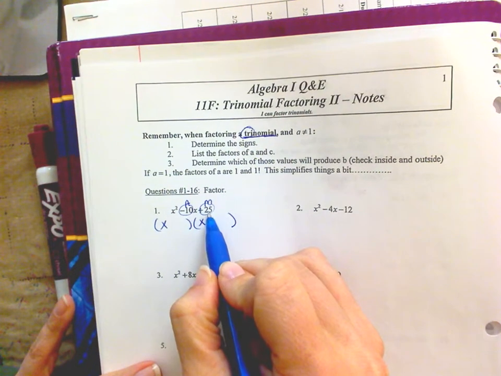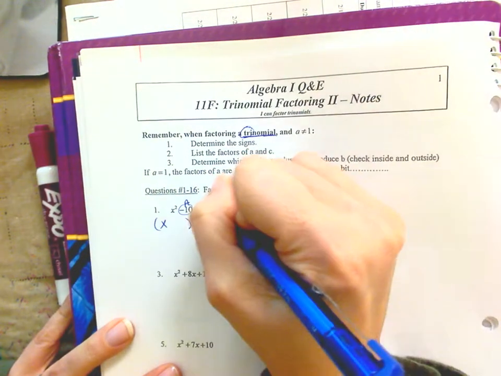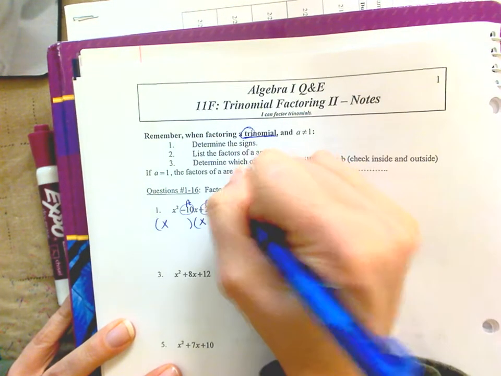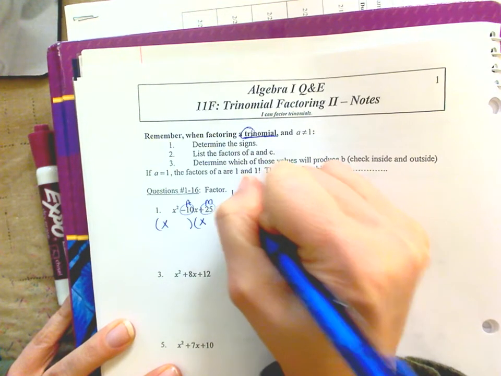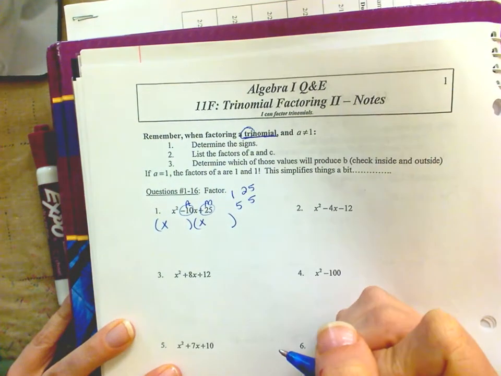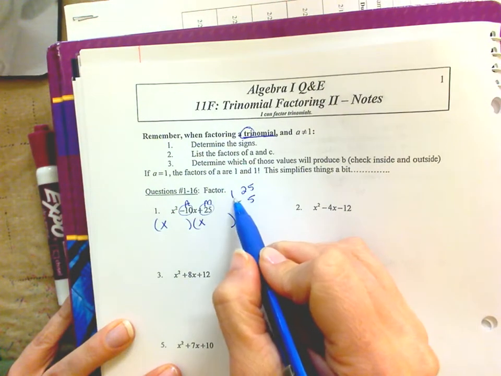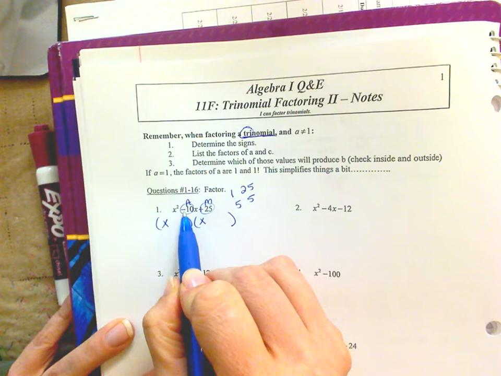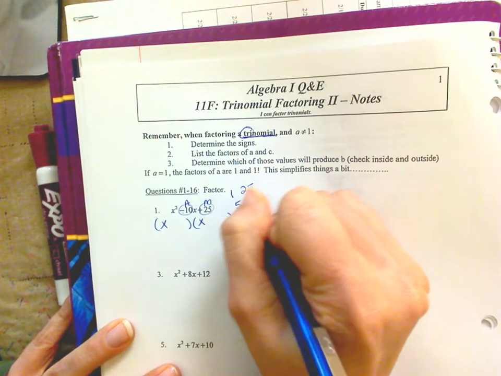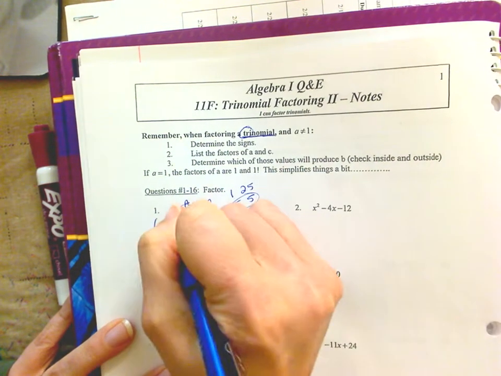I would start by listing your factors of 25. In order to multiply to give you 25, it's either 1 and 25 or 5 and 5. Which combination, 1 and 25 or 5 and 5, could you get a negative 10 out of? Hopefully, you realize that 5 and 5.